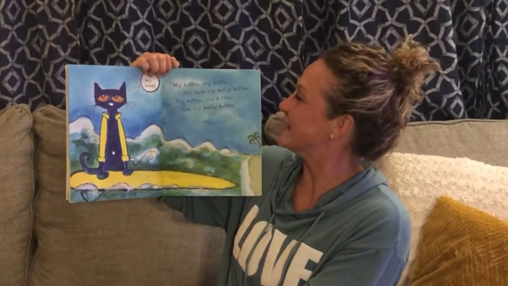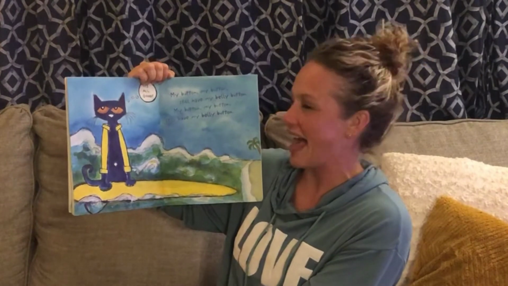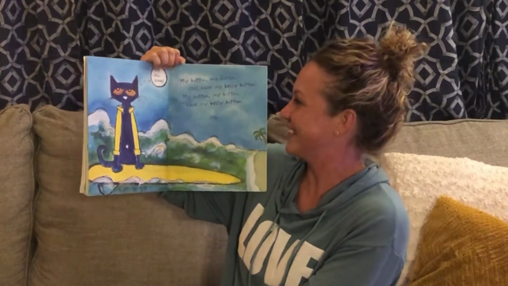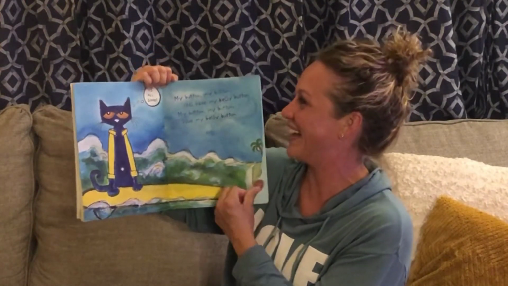Oh, my button, still have my belly button. My button, still have my belly button.